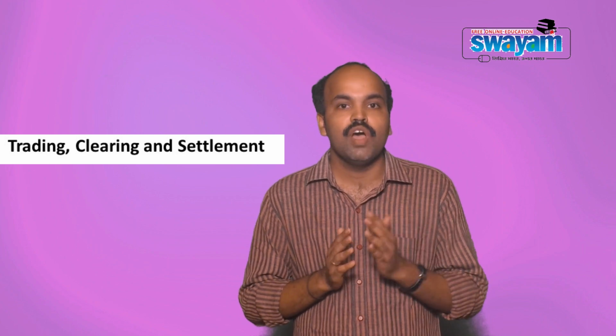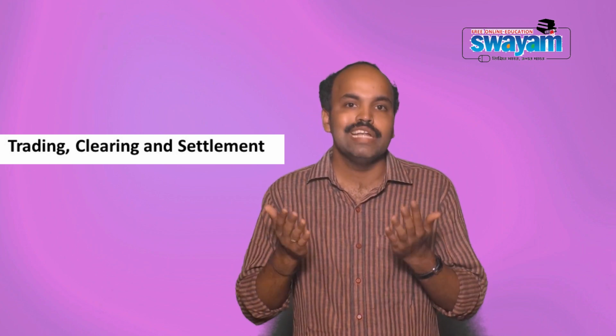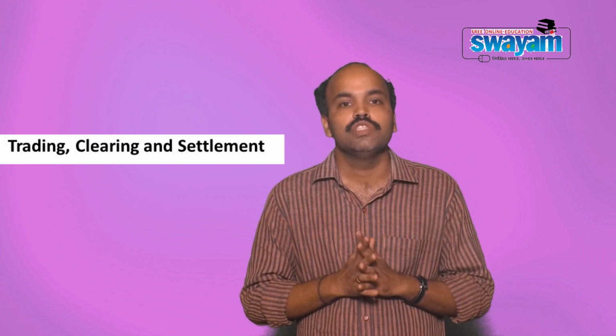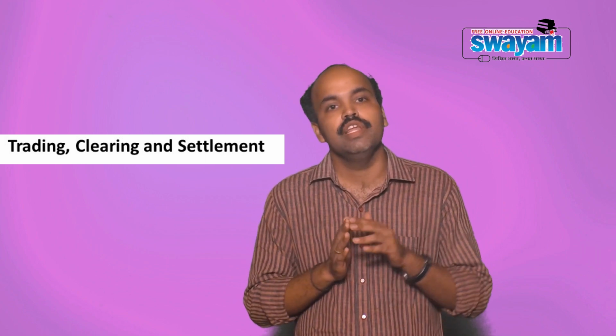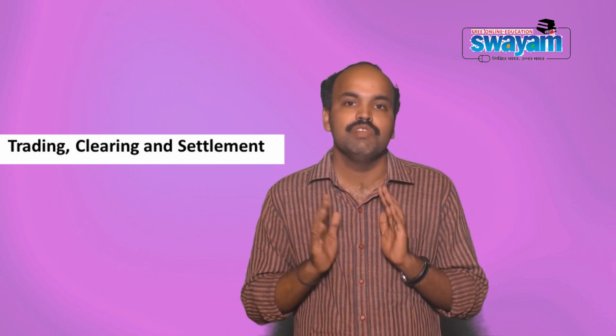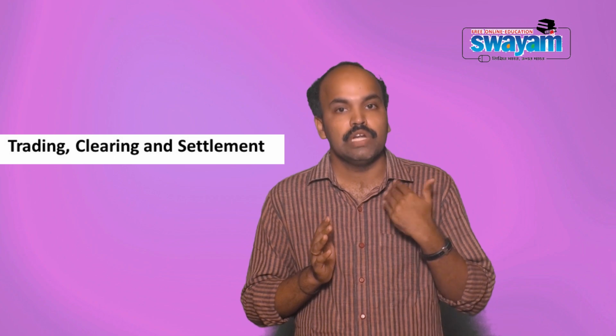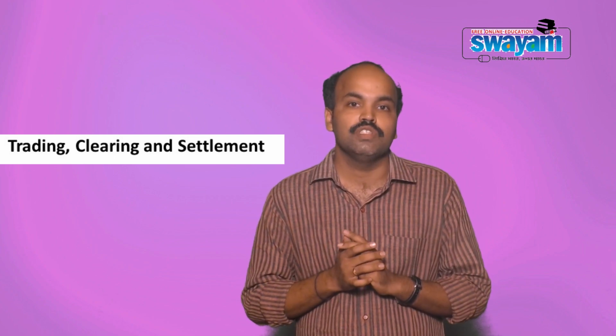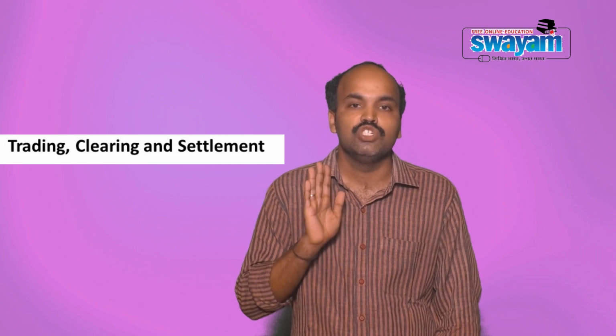Clearing is the process of identifying what is owed to the buyer and seller in a trading transaction, and settlement is the mechanism of settling the obligations of counterparties in a trade. All stock exchanges in India follow a common settlement system. Trades take place on a particular day, that may be T, and are settled after 2 business days after the trading day, that is T plus 2.